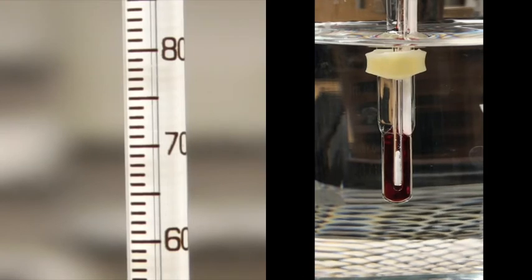Alright, the water's already up to about 33 degrees. And we can see that there's no melting yet.